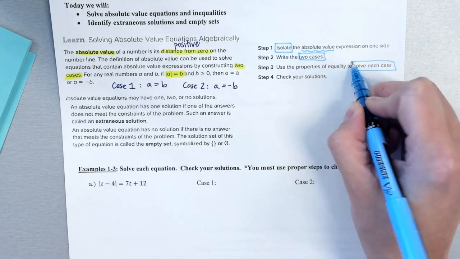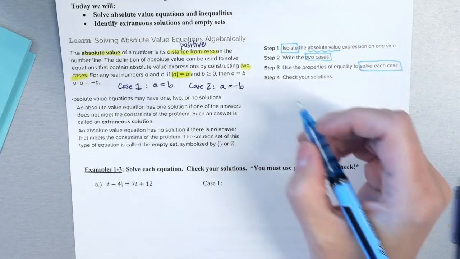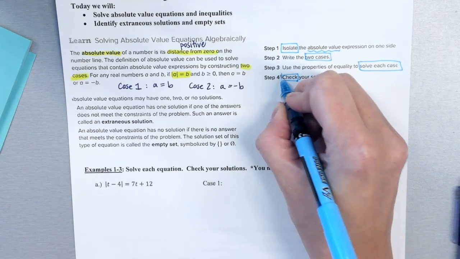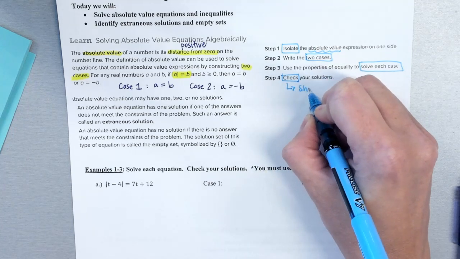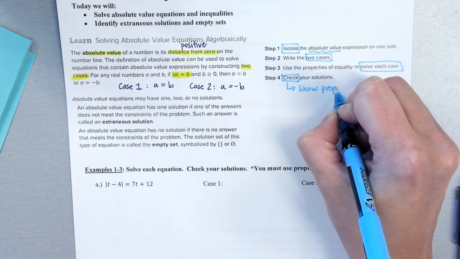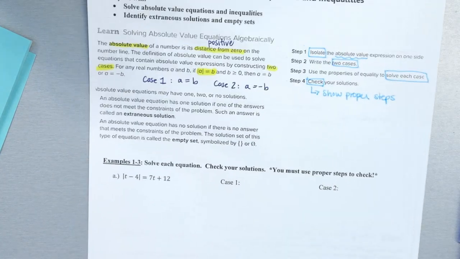So the properties of equality, you probably remember from geometry when you had to do proofs. If you added something to both sides, you'd say the addition property of equality, subtraction property of equality. So the properties of equality are just using algebra to solve your equation. And then we are going to be checking our solutions. So when you're checking, you have to show the proper steps. And we're going to do examples of those so you'll know exactly what that means.